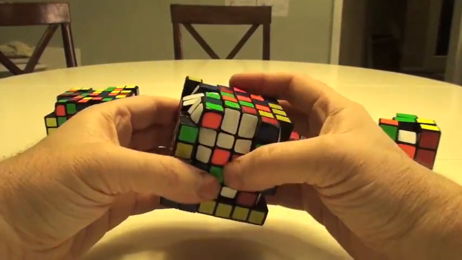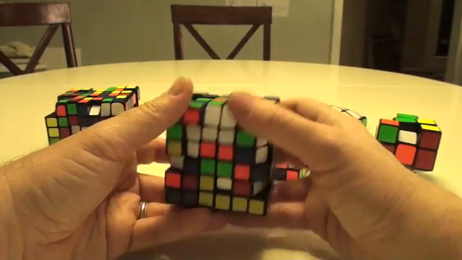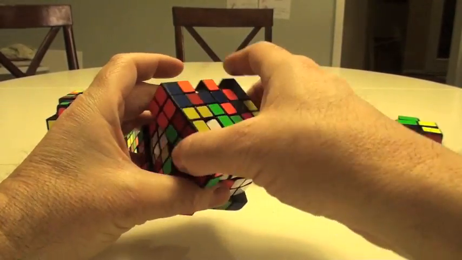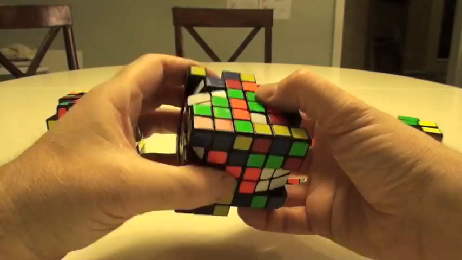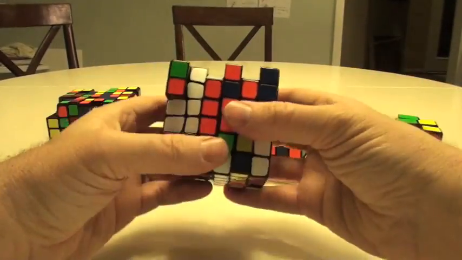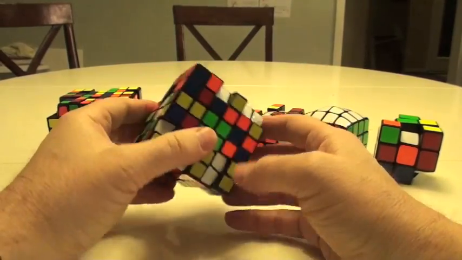So simple reduction, which I'm going through. Opposite blue here is going to be green. Turn, turn, and turn. Turn, turn, and turn. And we're good with centers.